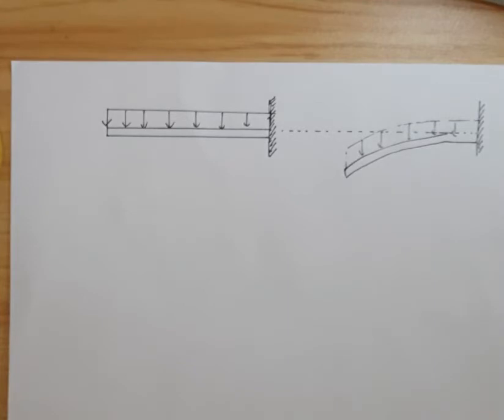So what if we have a spring, and how can we apply the superposition method with beams that have a spring?